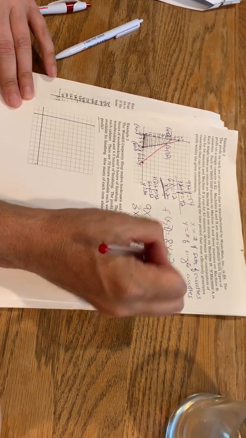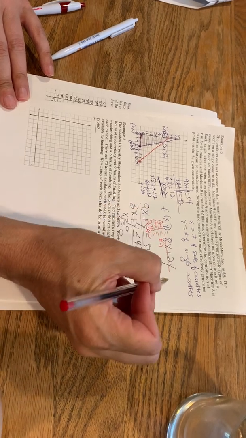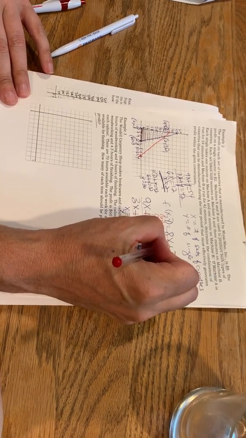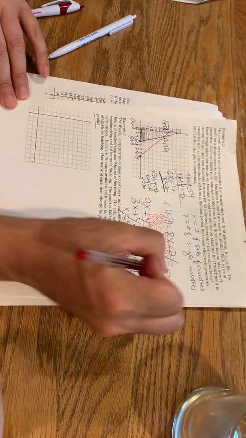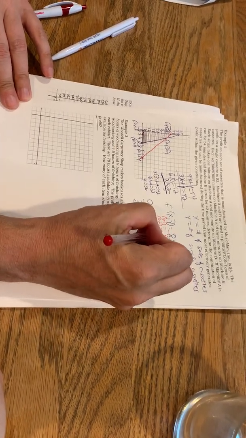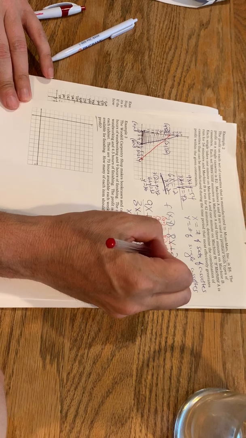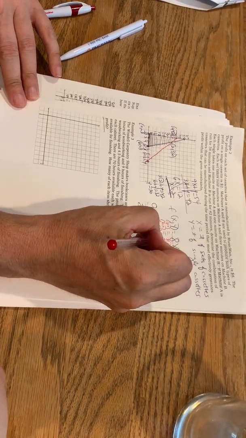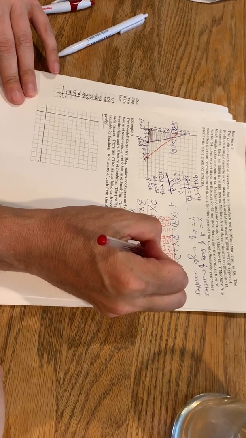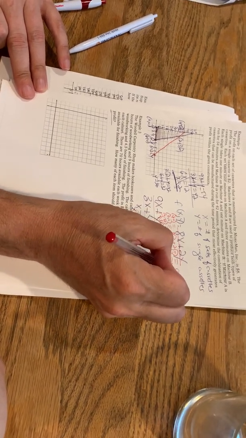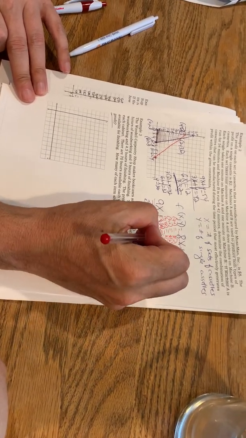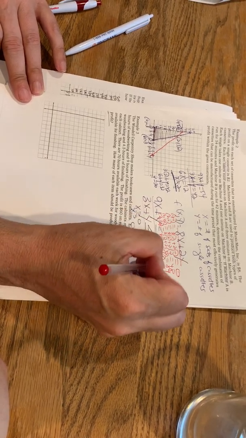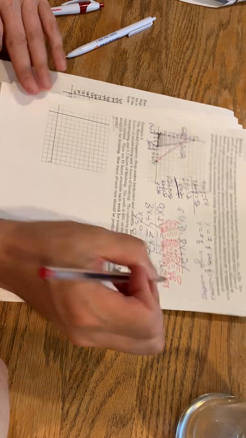I'm going to plug all of these in, and we want the maximum profit. So 0, 0 will give me 0. 6, 0 gives me 48. 0, 42 gives me 84. These are all dollars. And 2, 36 gives me $88.